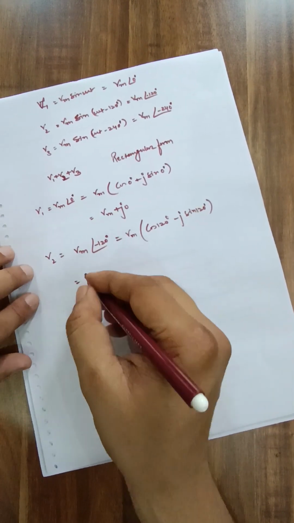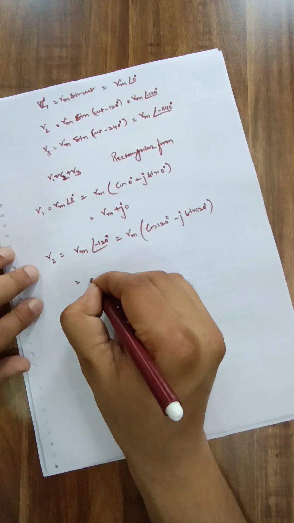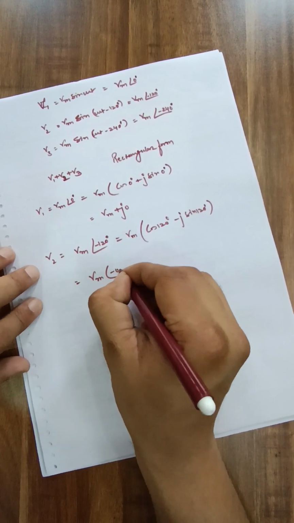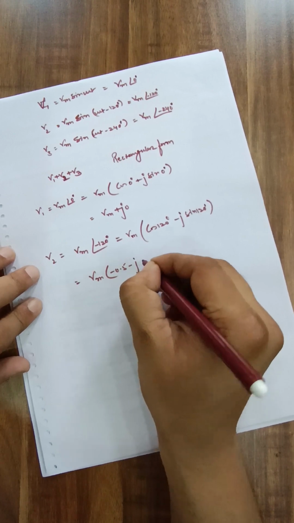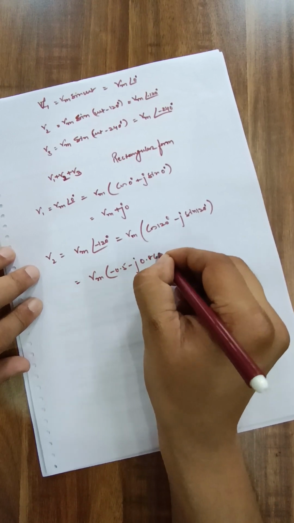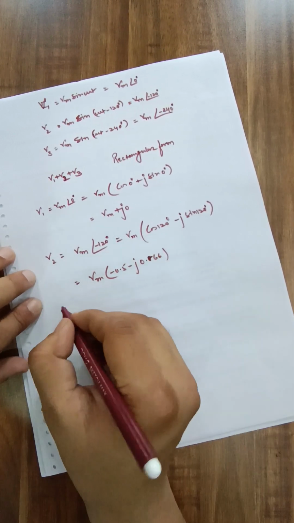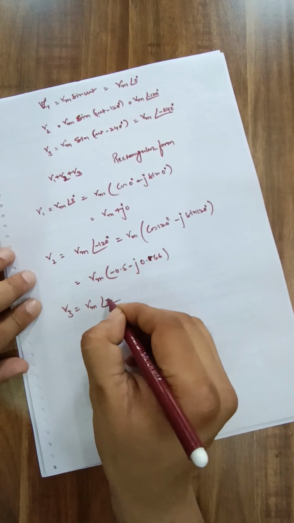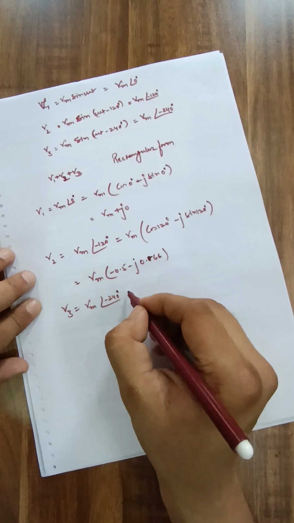Then on solving, you will get Vm in bracket minus 0.5 minus j 0.866. Clear? V3 is equal to Vm angle minus 240 degree.